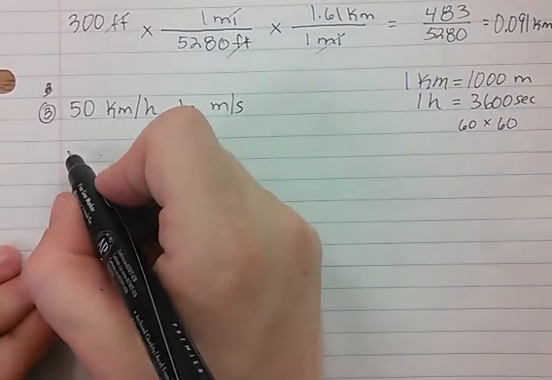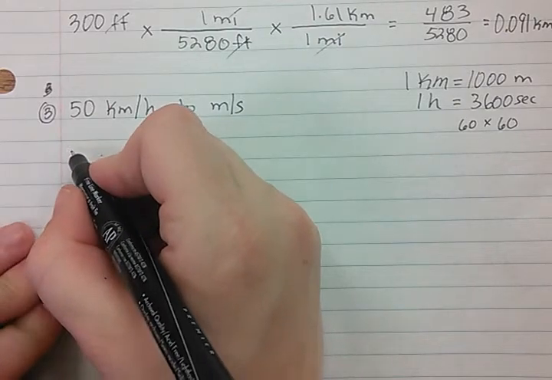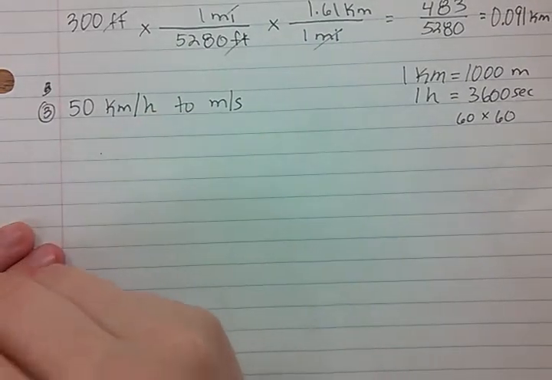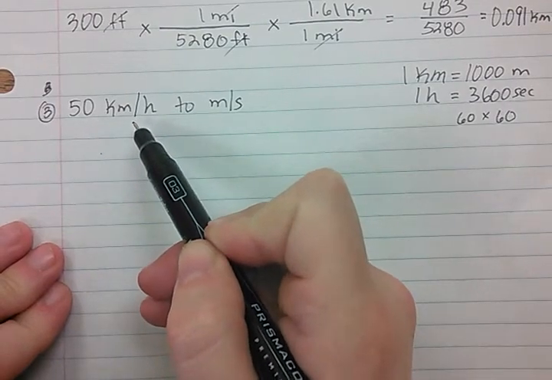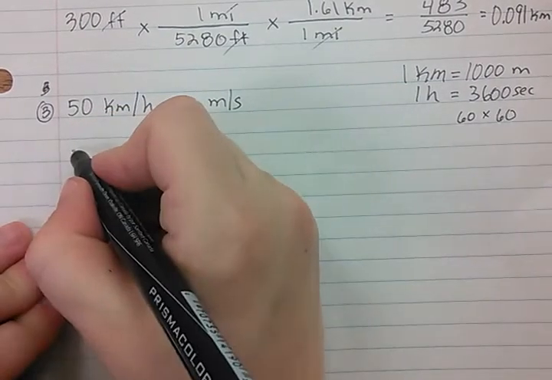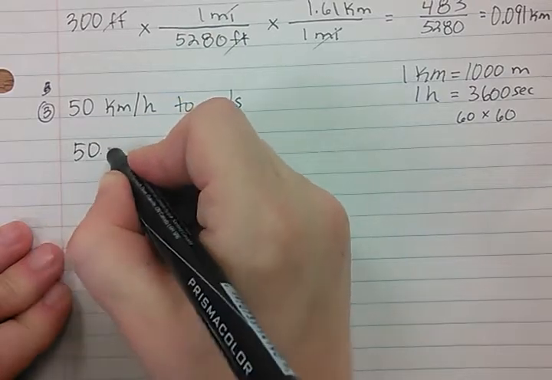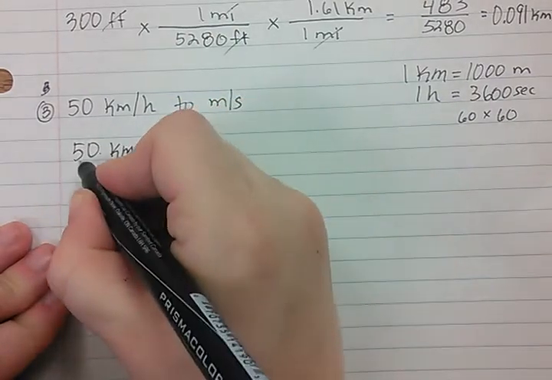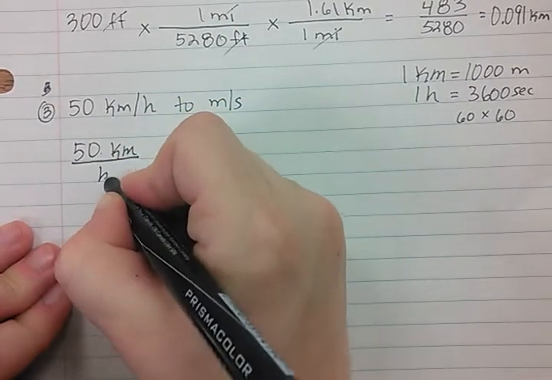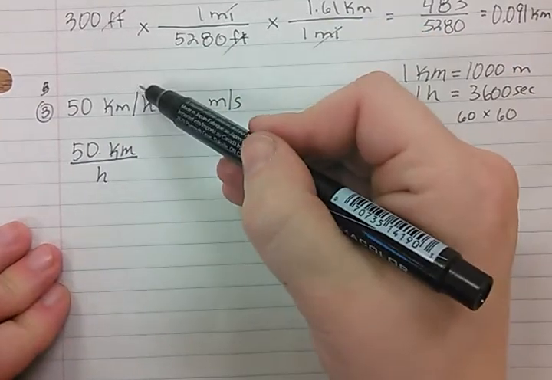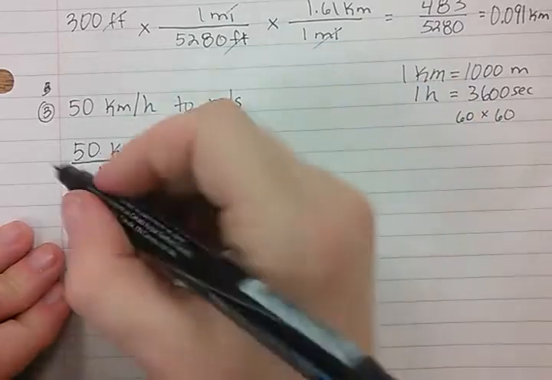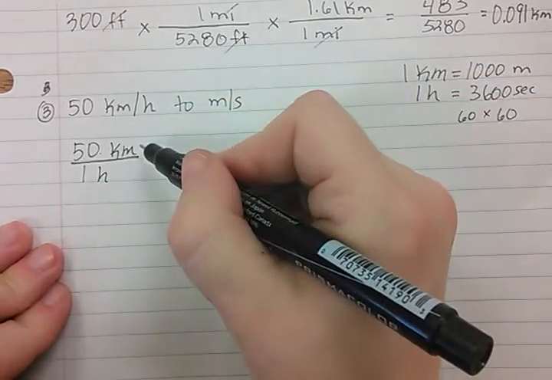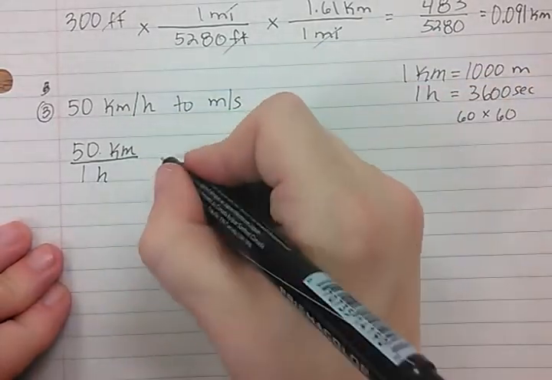All right, next step, we want to write down what we're converting on the left-hand side of our page. To do that, we want to think about what 50 kilometers per hour actually means. It means that you can do 50 kilometers in 1 hour. So whenever you see a slash there, that letter will go on the bottom. So basically 50 kilometers in 1 hour.